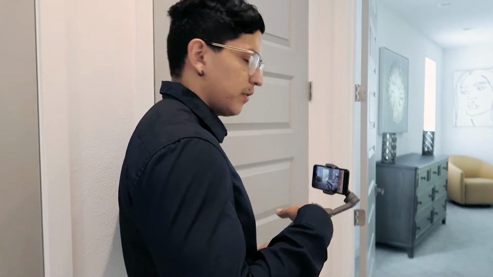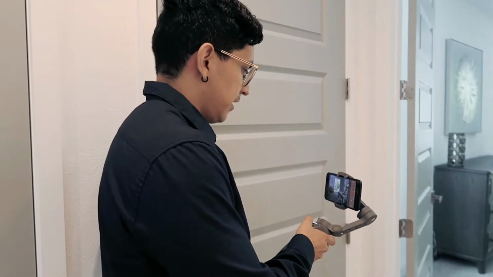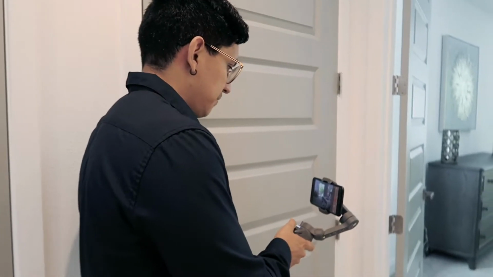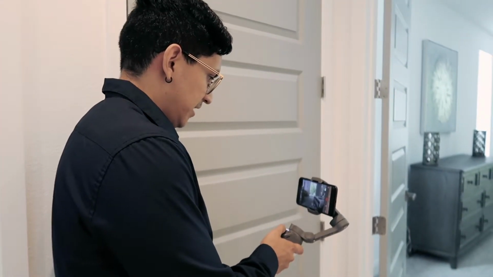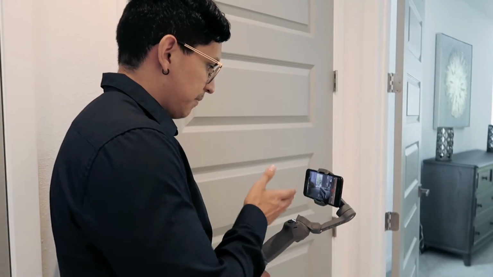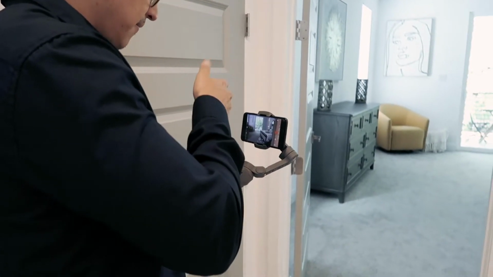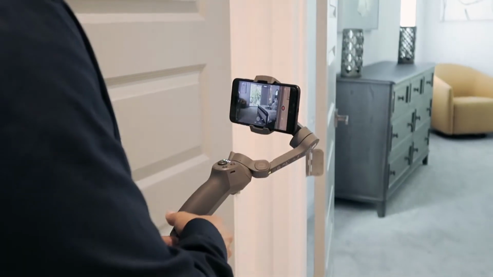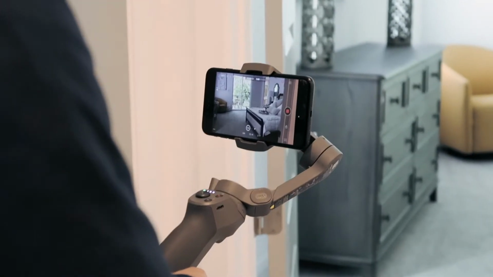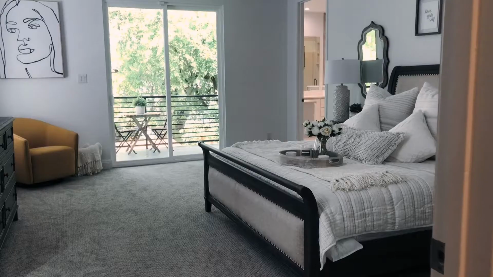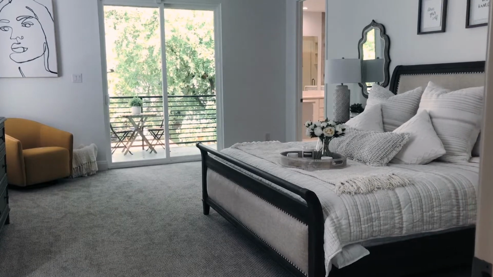Okay, so now I'm going to show you how to enter a room. Super simple technique, super easy. I like to try to get in between the door, just gives like an aesthetic view. You're going to press record, and you're going to move slowly, slowly, slowly. And that's just a really good way to introduce a room.